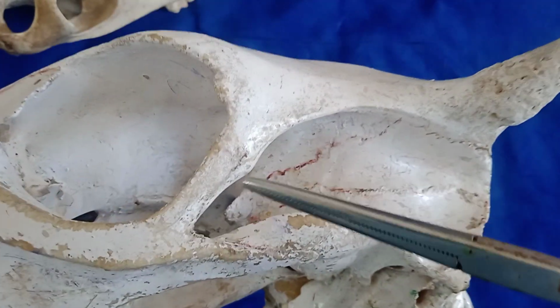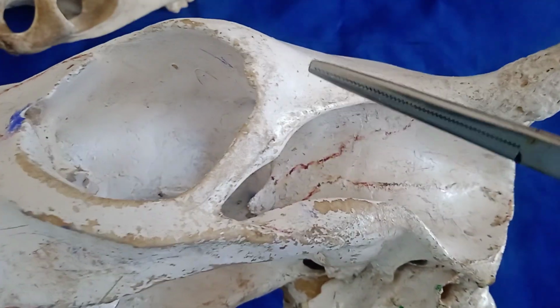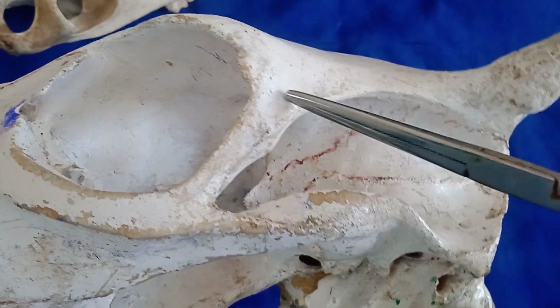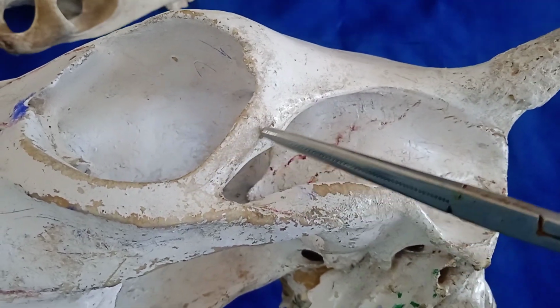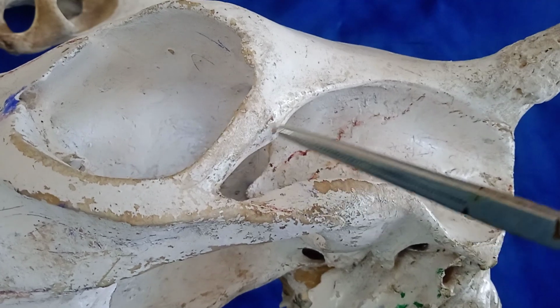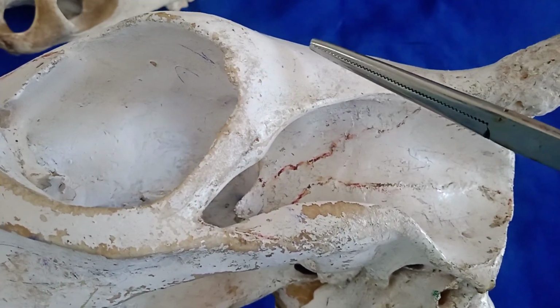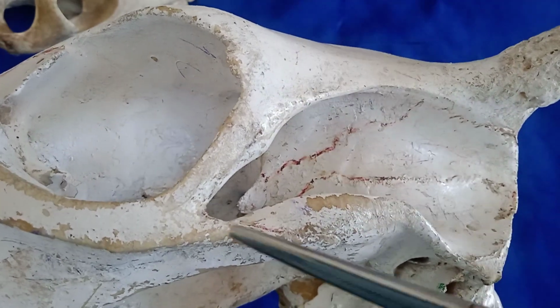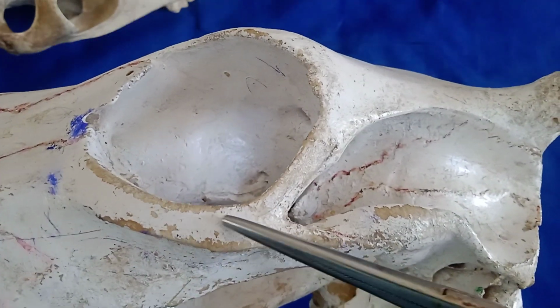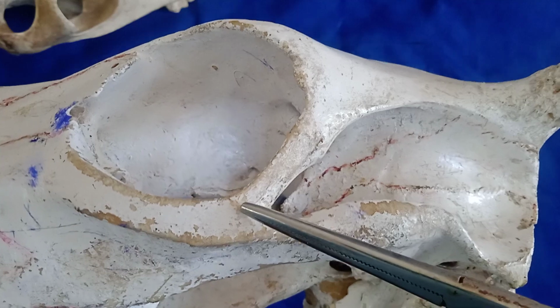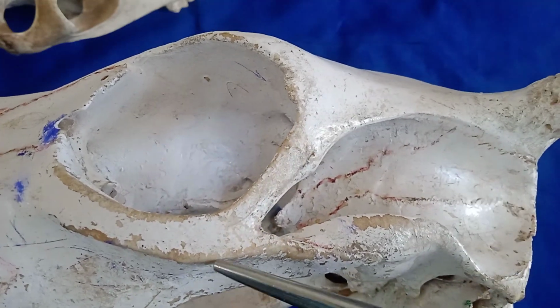Then if you see here, this is the orbit. This is the caudal margin of the orbit. The caudal margin of the orbit is generally formed in part by the frontal bone. You can see here, this is the zygomatic bone. When it reaches here, it divides into two processes. One process goes upward and one process goes towards the back.